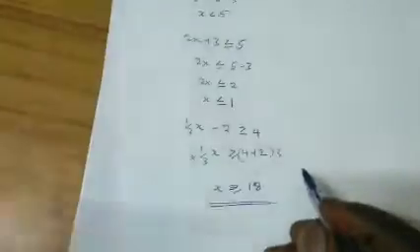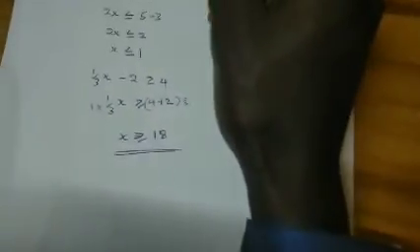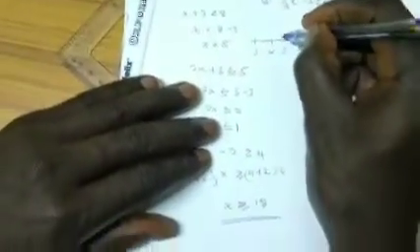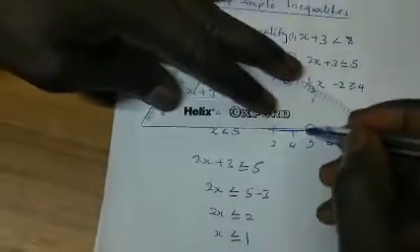So we can be asked to represent this on a number line as well. If you're asked to represent the solution on a number line, then you can now represent the solution on a number line. So this one we have 5, 4, 6, 7, 8, 9, that is 4, that is 3. So when x is less than 5, then 5 is not included, so that we can shade this other side. Now that is representing the solution on a number line.